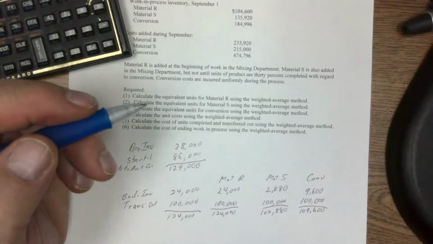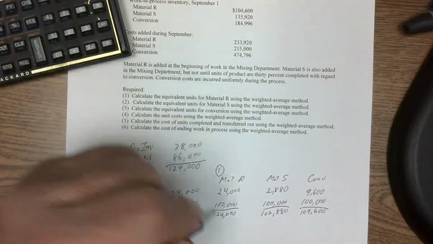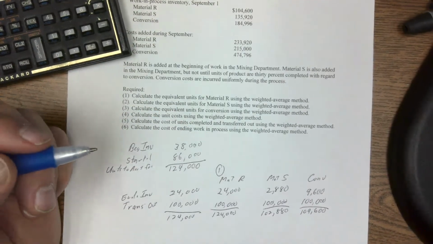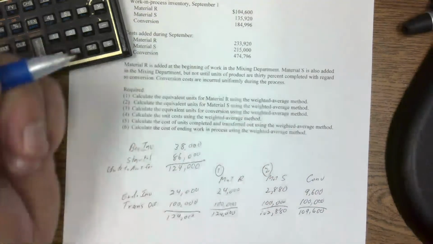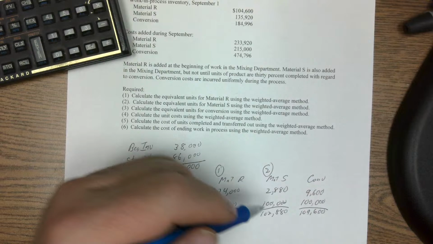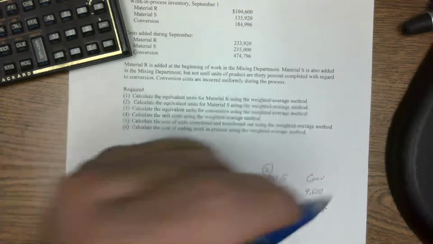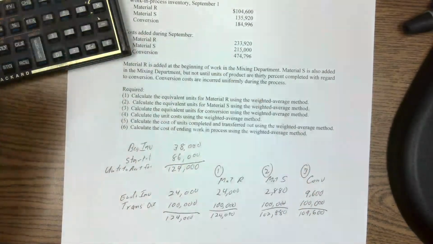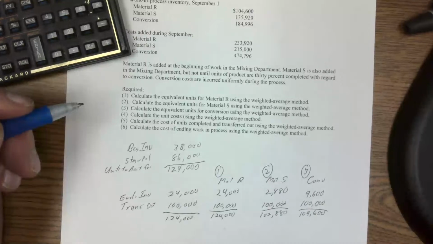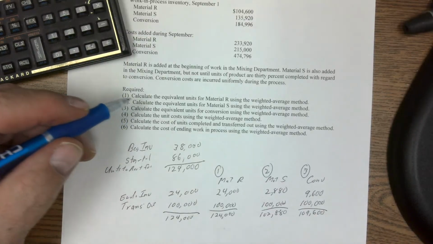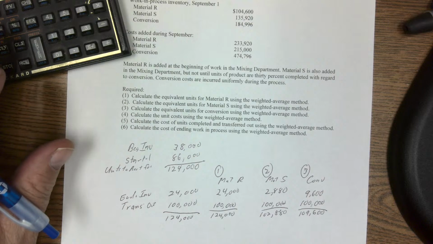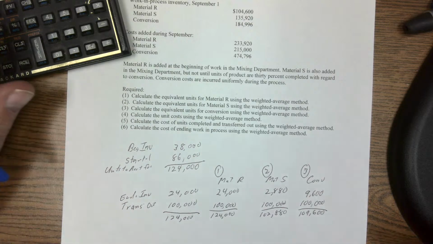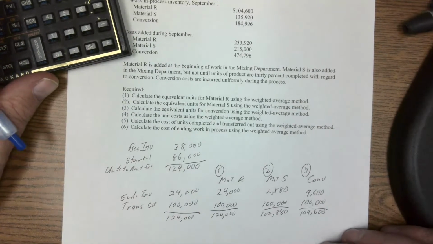So this is 124,000 equivalent units for material R. This is part 2. Material S is 102,880, and number 3 is there. Okay, and so that's our equivalent units.